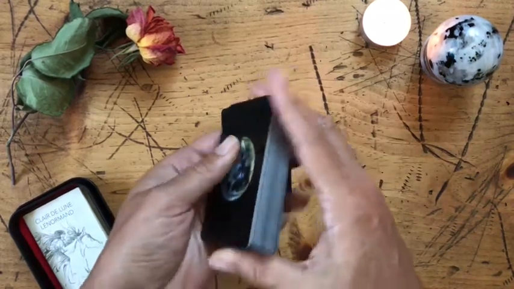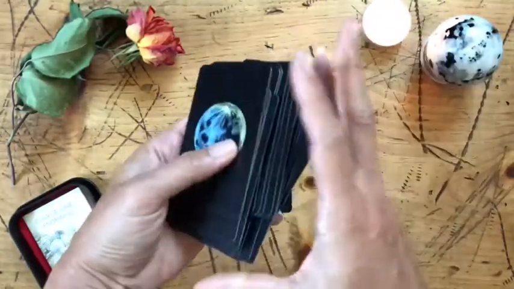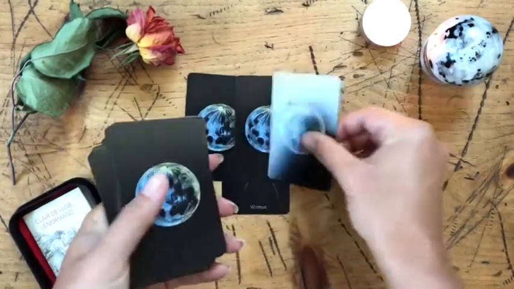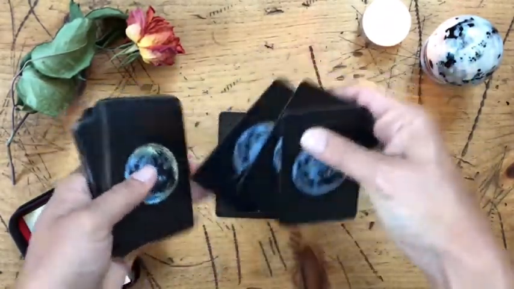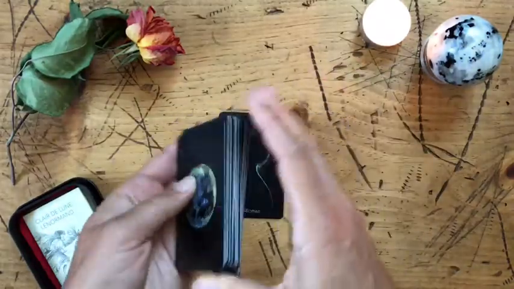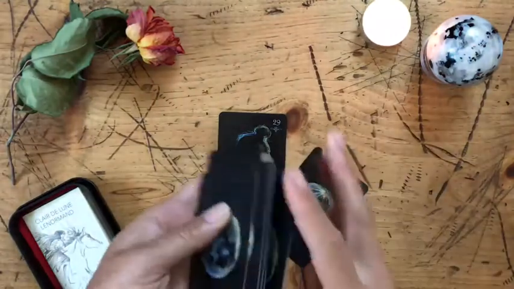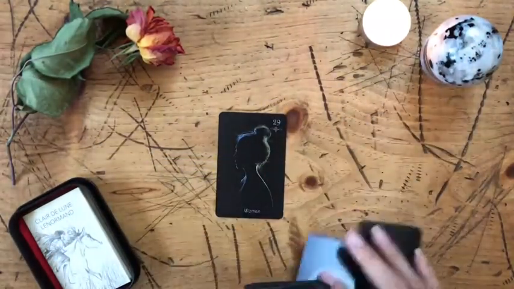With Lenormand, you'd give it a shuffle, and some Lenormand readers do this a bit differently, where they shuffle and then just start choosing cards like this, one at a time. For me, I like shuffling, so I'll shuffle, pick a card, shuffle again, pick a card, and so on and so forth.